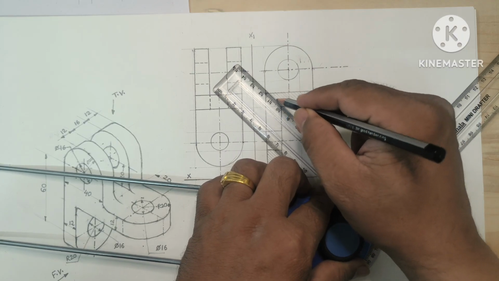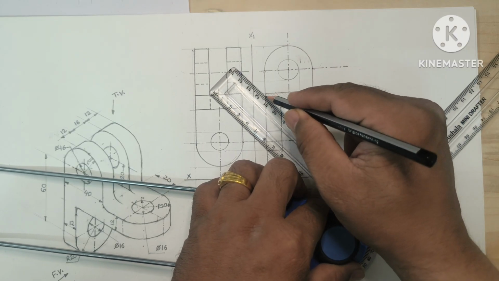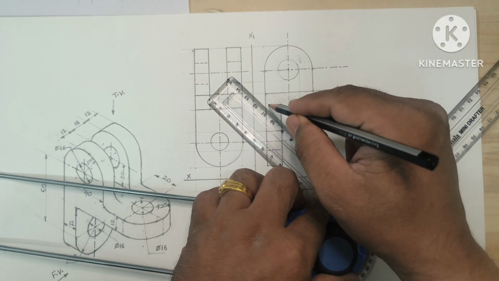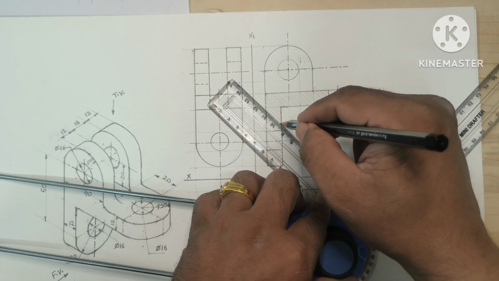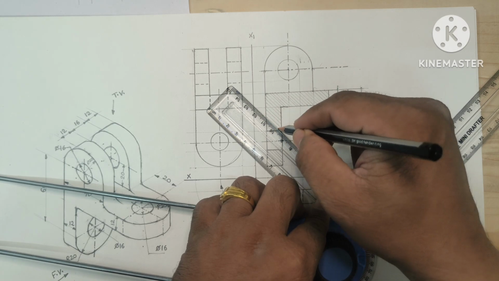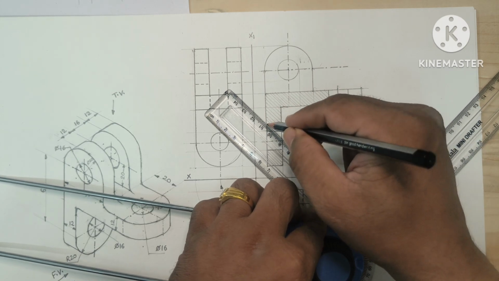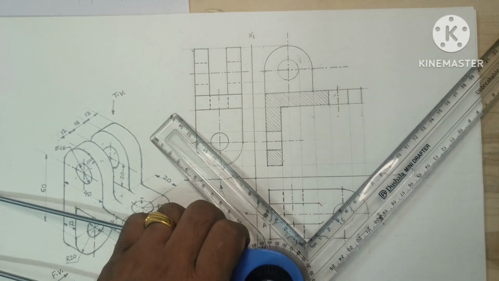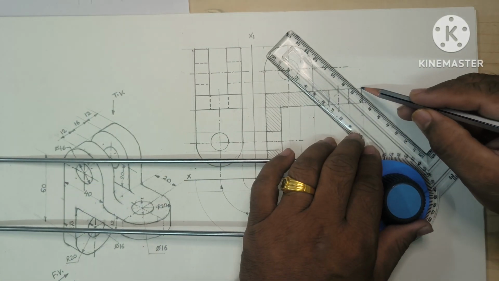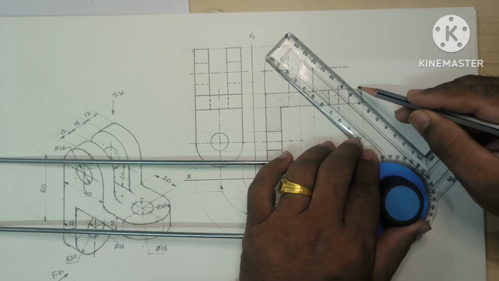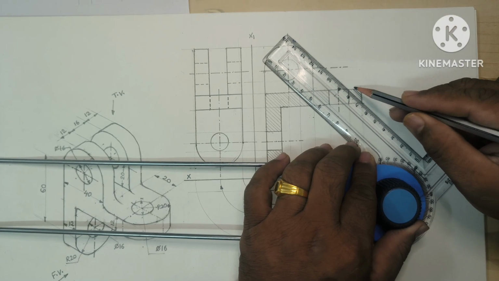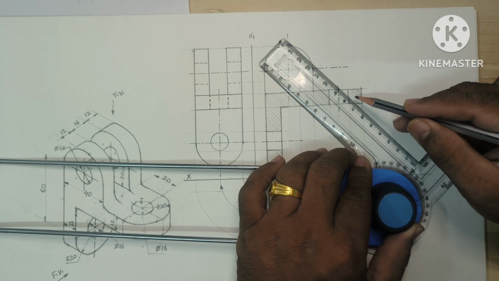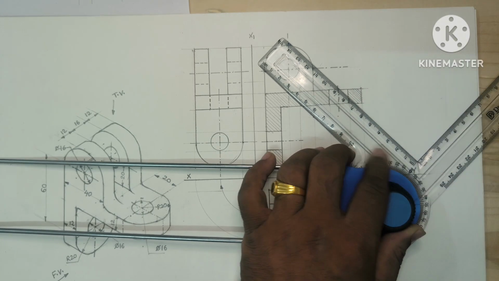I will try to draw the hatching line. And this portion is remaining. It should also be a sectional line or hatching line. It is nothing but a sectional orthographic projection.